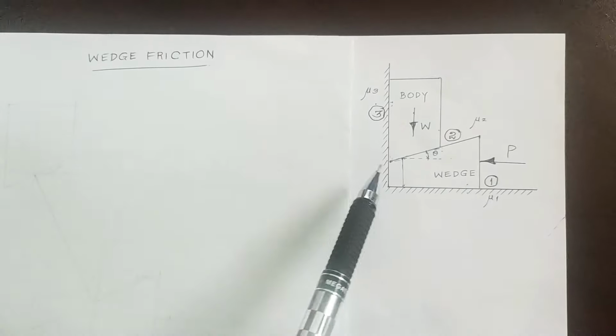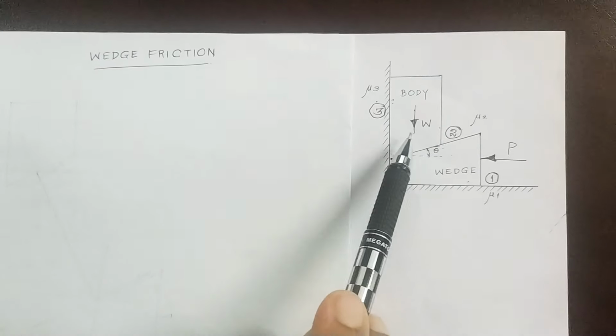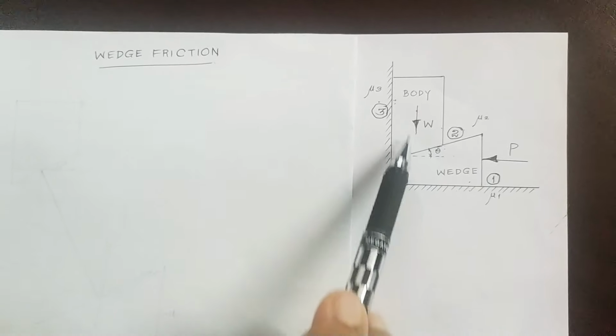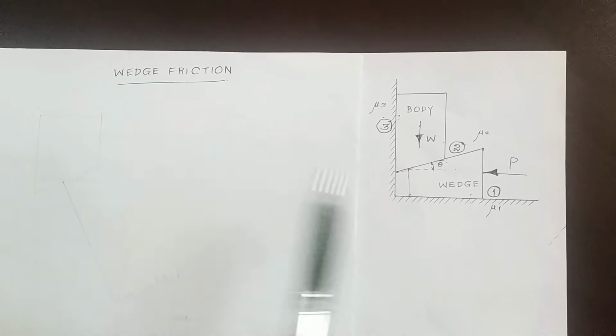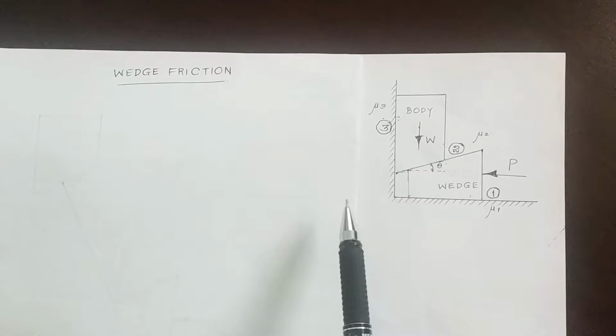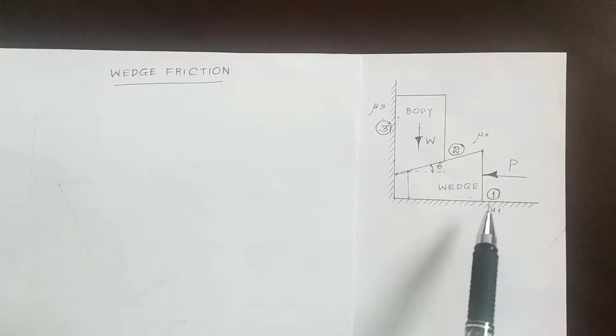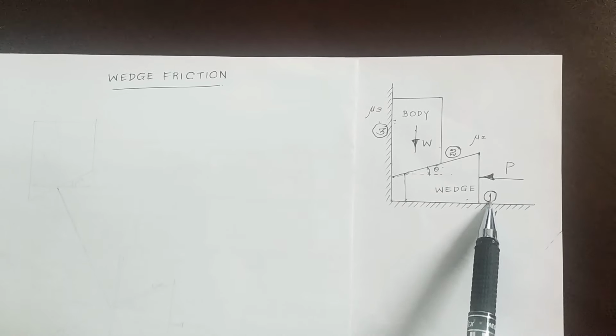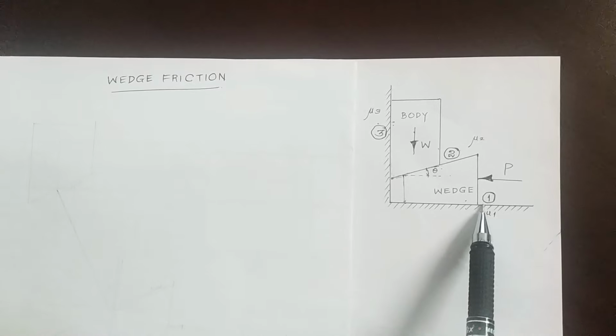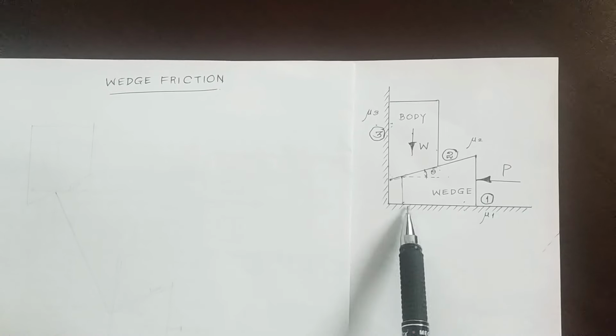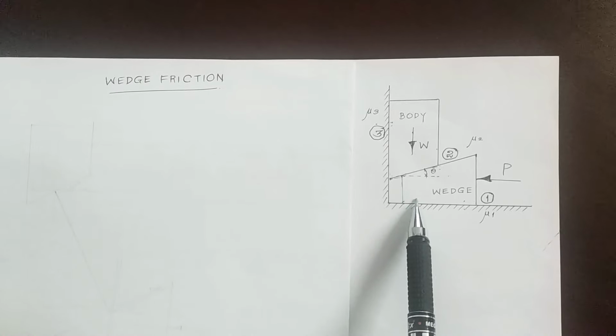Now look at this figure where we have a body of weight W which has to be lifted up by a trapezoidal wedge which is being driven beneath it by applying a horizontal force P. When you look at the figure, you find that there are three different surfaces of contact. The first surface, surface number 1, is the contact surface between the wedge and the horizontal surface along which the wedge slides.